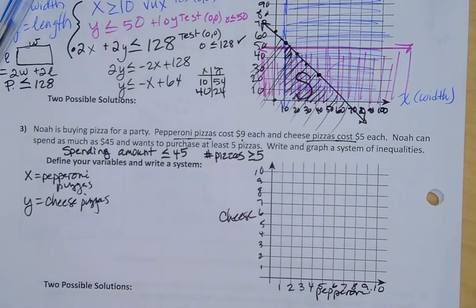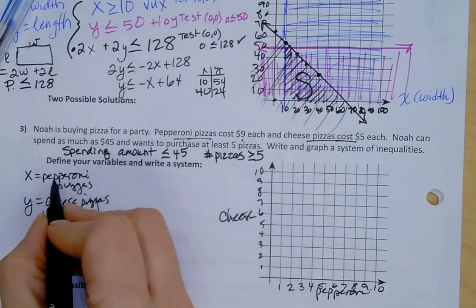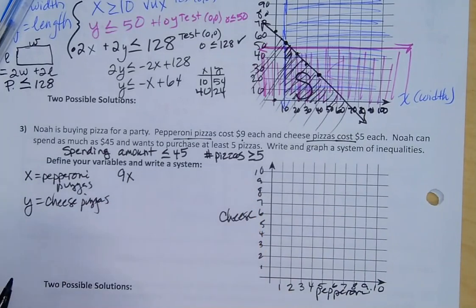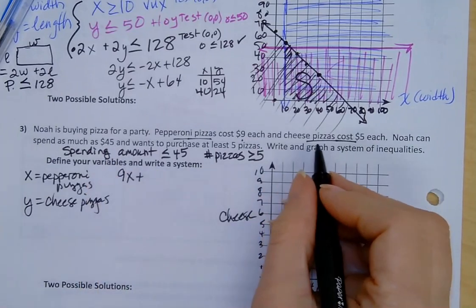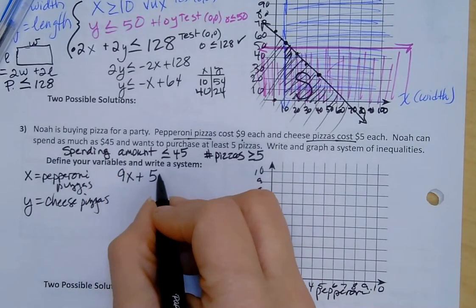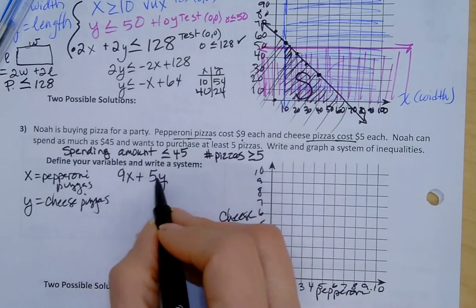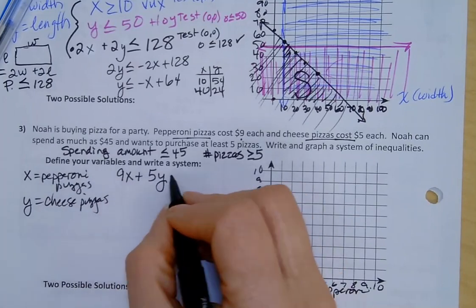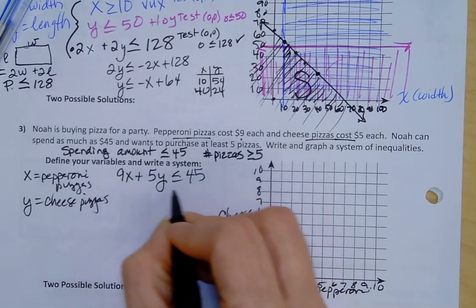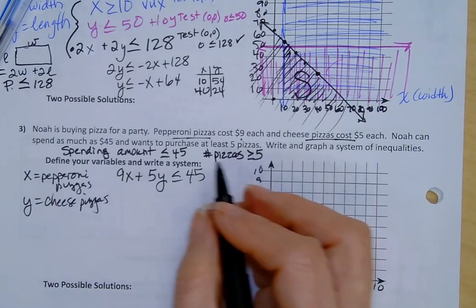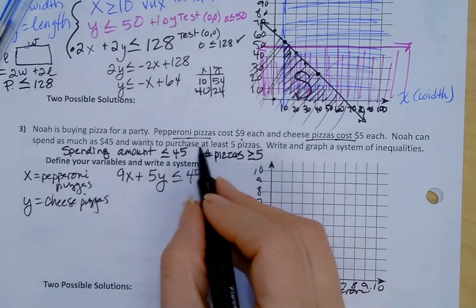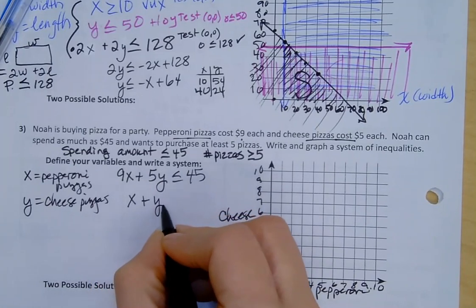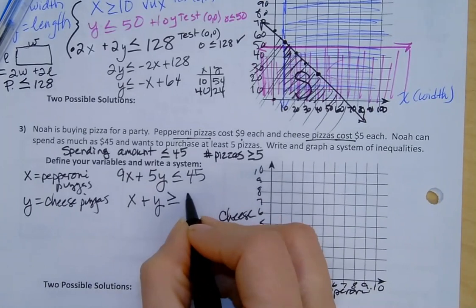So what other information do I know? For every pepperoni pizza I buy, it's going to be $9: 9 times every pepperoni pizza, plus how much is a cheese pizza? Cheese pizza's $5, so $5 times every cheese pizza. This is the money stuff. The amount that I spend has to be less than or equal to 45. And the total number of pizzas I get, pepperoni pizzas plus cheese pizzas, has to be at least 5.